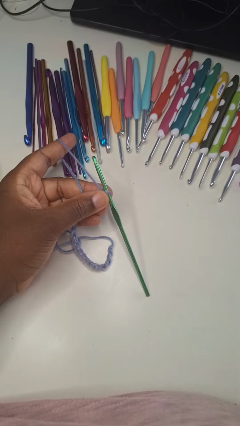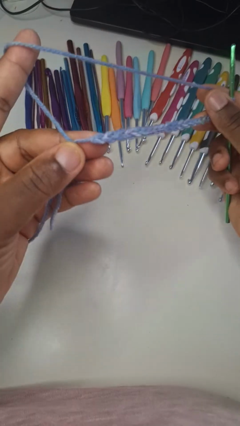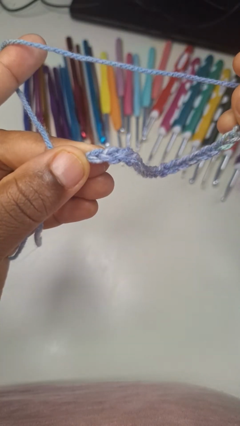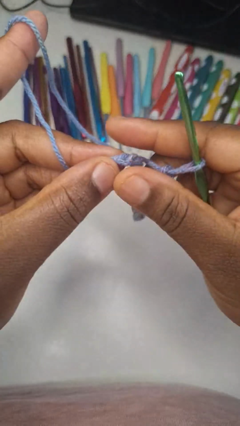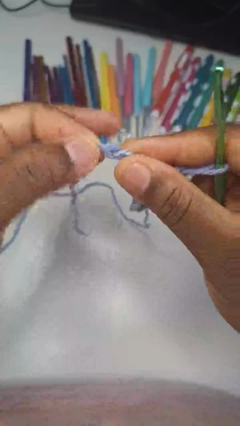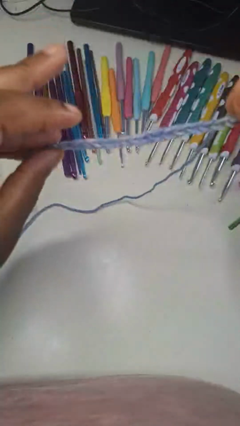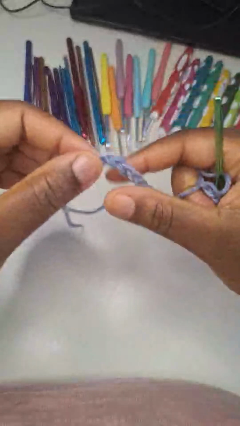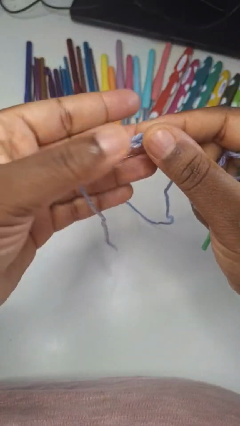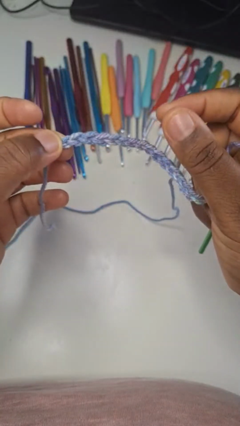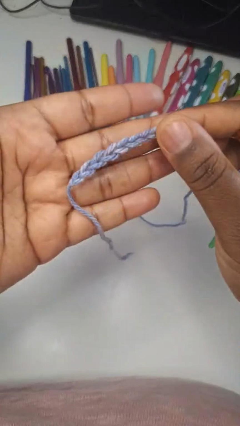So step 1, which we already did, is to make a slip knot. We did a slip knot here. And if you want to know how to start chaining right away with no slip knot, you can go to my YouTube. You will see there is a short video I did showing how you can do your chains without making a slip knot. If you're curious enough, go check it out.